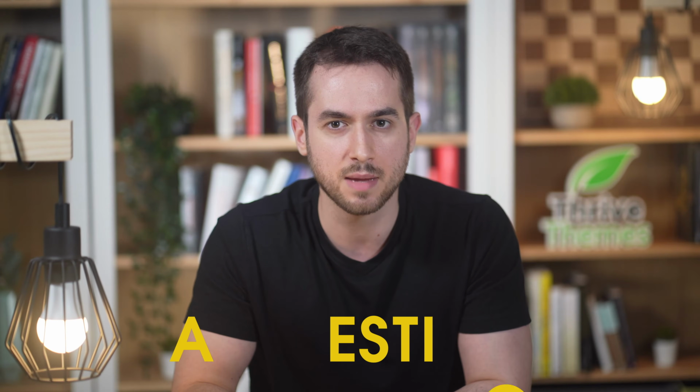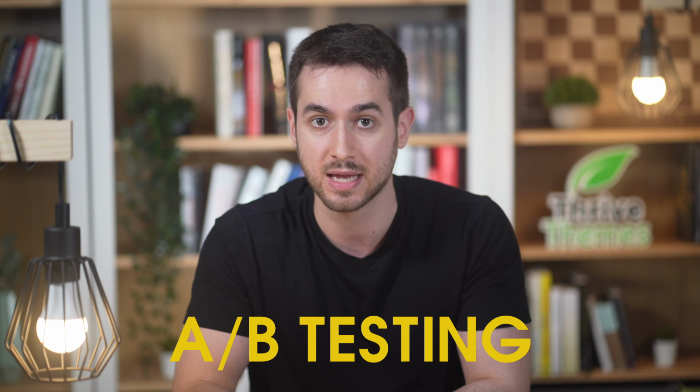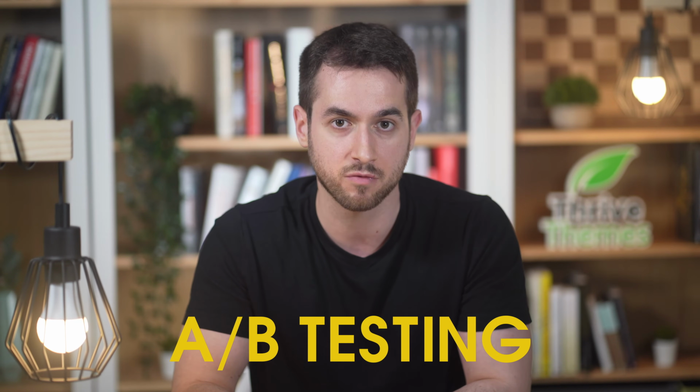Now, if you're running a website or an online business, you know that driving traffic to your site is only half of the battle. The other half is turning those visitors into paying customers or subscribers or whatever your desired conversion goal is. And that's where A/B testing comes in. A/B testing is a powerful method that allows you to test different versions of your pages and opt-in forms to see which one performs better in terms of conversions.